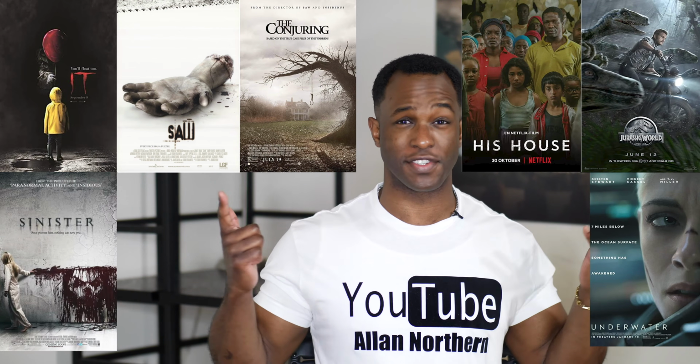One key in differentiating which movie is which lies in how the film's setup sends our main characters down their journey. So what do films like Saw, It, The Conjuring, His House, Jurassic World, Underwater, and Sinister have in common? Well, there's a monster or an entity after all of your main characters in a confined space.